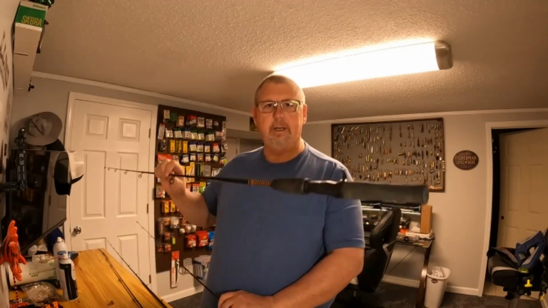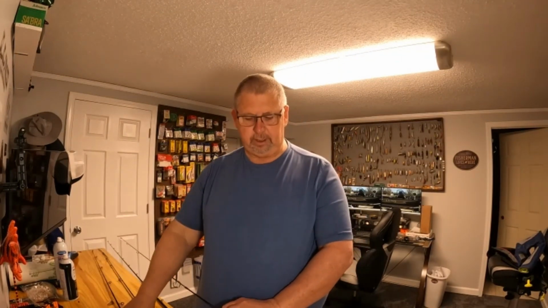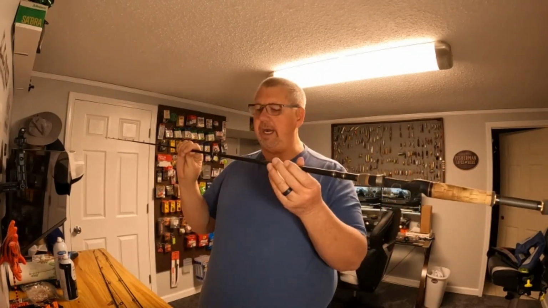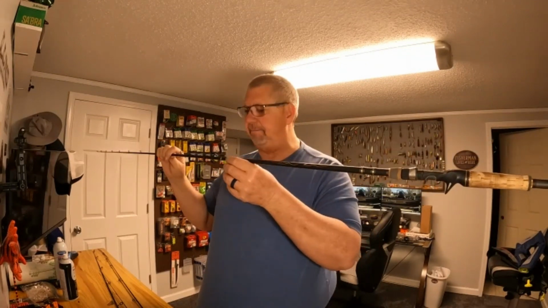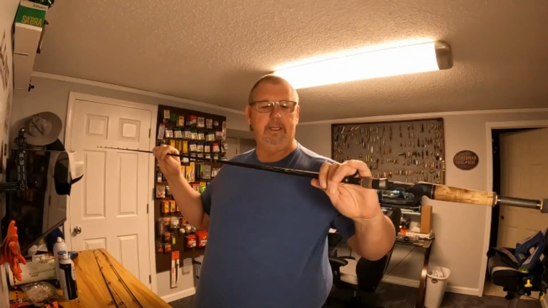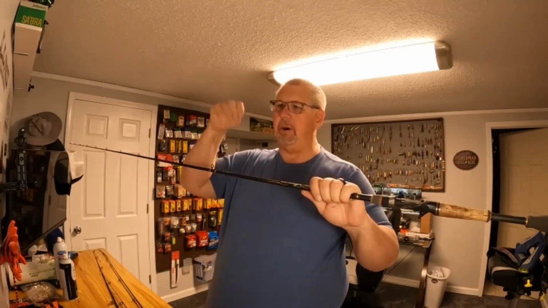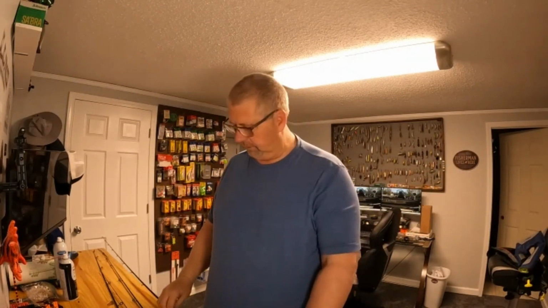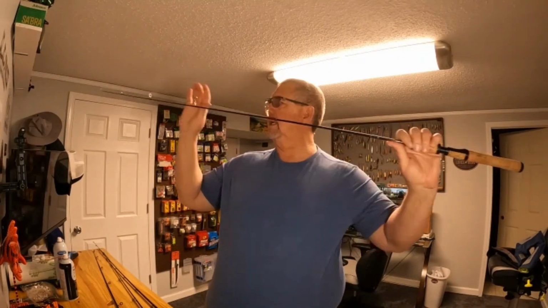Here's one here that is, the action is medium. So what they're explaining there is every rod has a backbone in it. And the backbone is the very stiff part of the rod. This is the part that doesn't really, it will flex, but it's not the part that really just bends when you catch a fish. So with an ultralight, your backbone's way back in here in the rod, and your tip will bend.